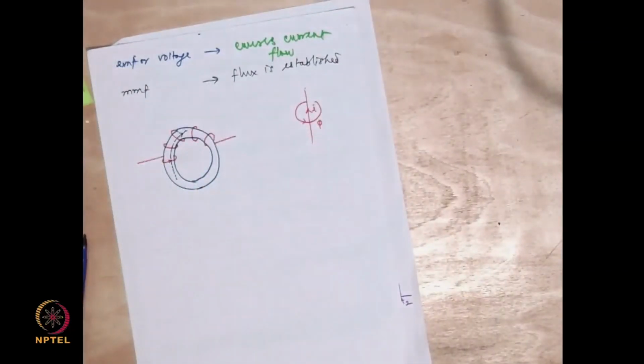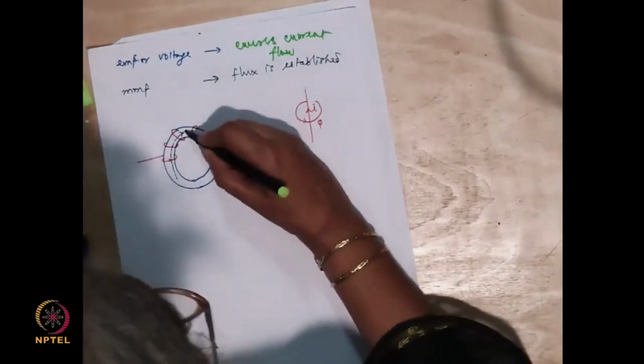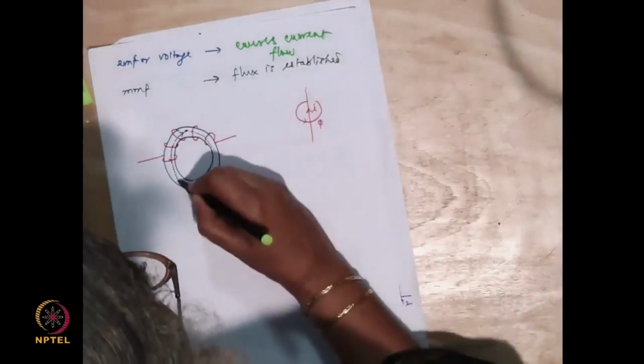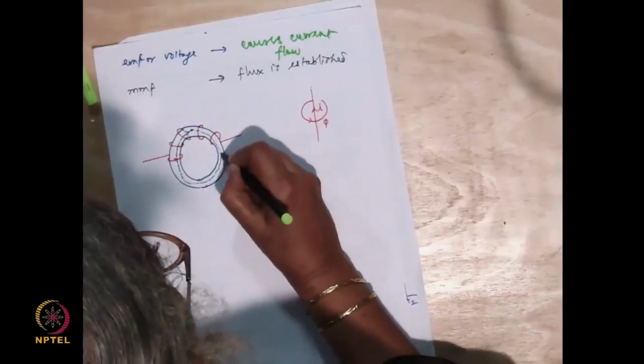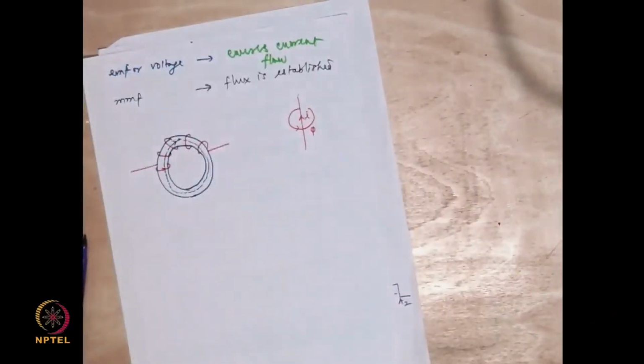Right? That will be a closed path clearly, so I should complete it. I can't leave it halfway through. So this is how it is. Okay? It should be a circle. Of course, I'm showing it in a different way, but this is essentially the magnetic field line. That is the way it is produced.